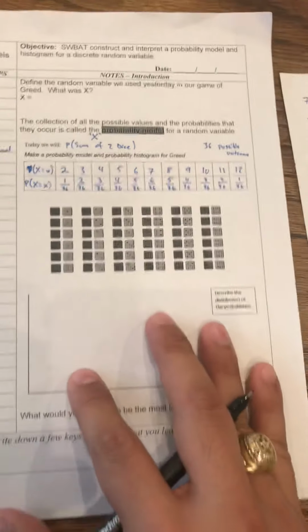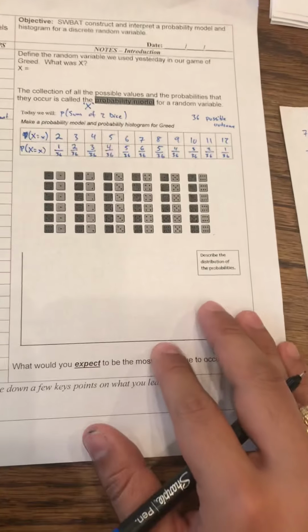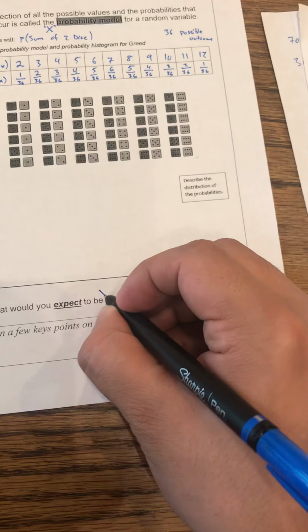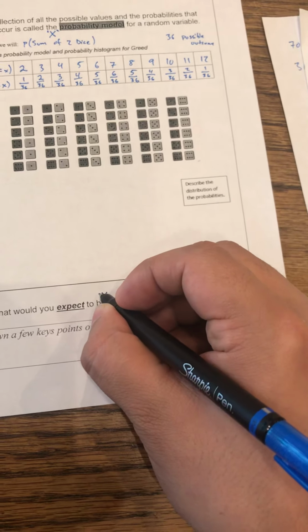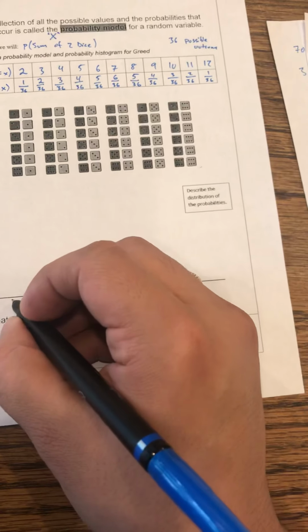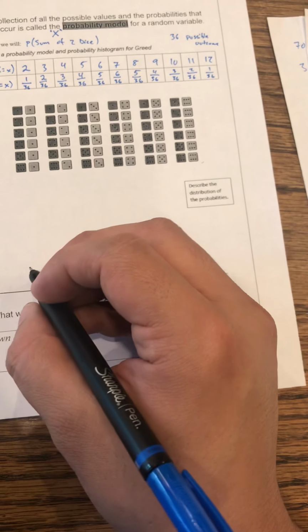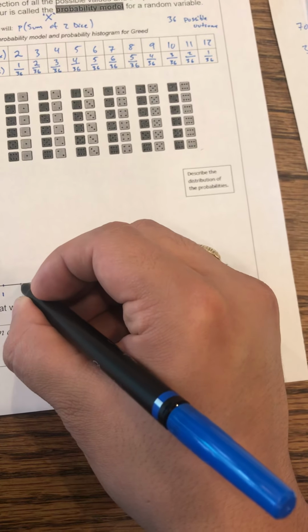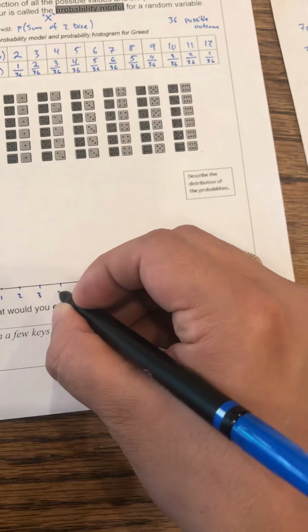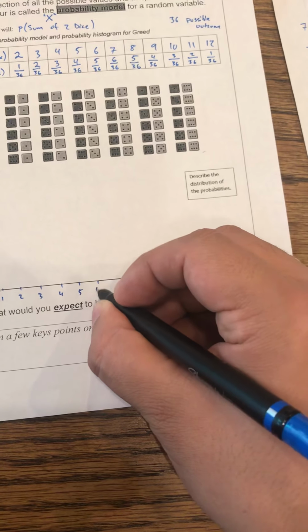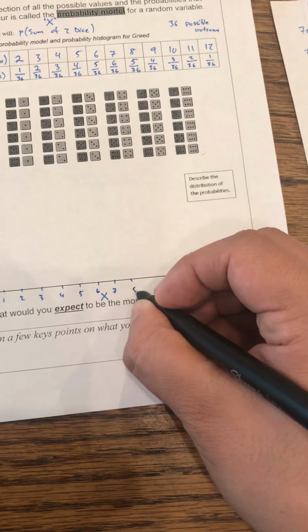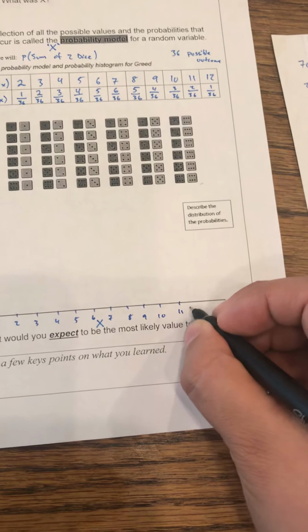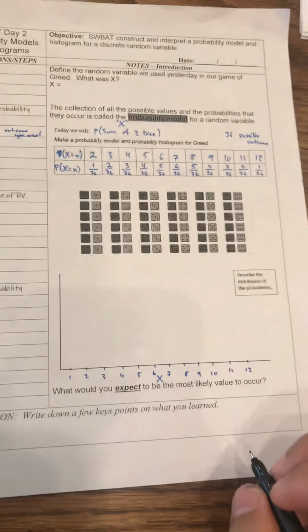Okay, now we're going to build a histogram. Let's start with the bottom, right? The bottom is our big X. So here, let's start off with 1, and then 2, 3, 4, 5, 6, 7, 8, 9, 10, 11, 12.